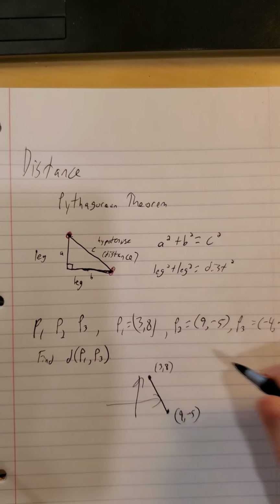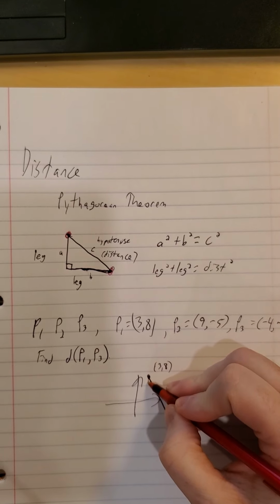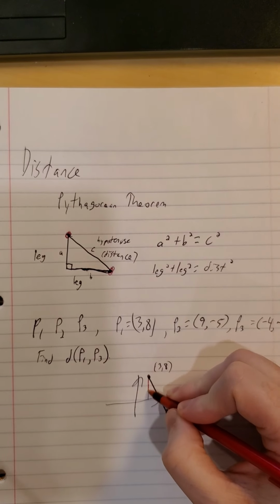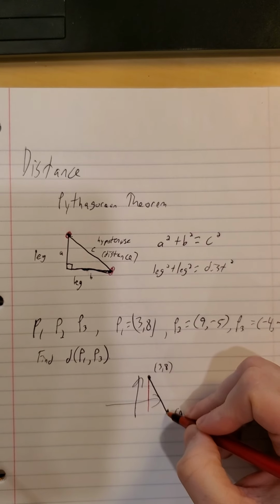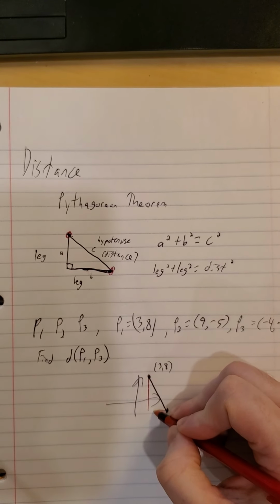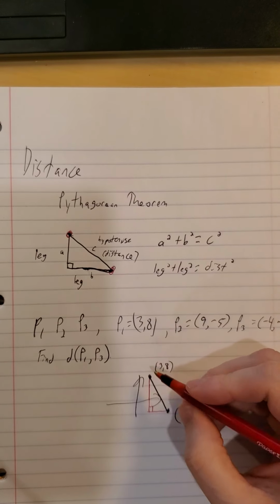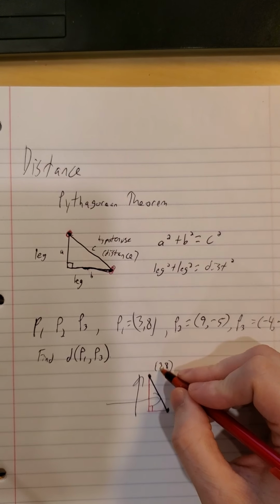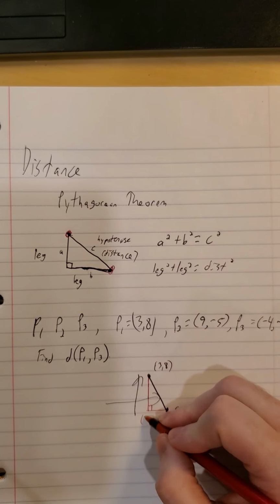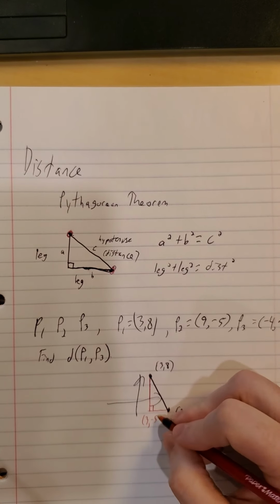So this distance is what I'm looking for. I just make that the hypotenuse of my right triangle. So I just drop a line segment straight down, and a line segment straight across. I'll have them meet at a nice pretty right angle. So this point shares an x coordinate with this top guy, so 3, and a y coordinate with this bottom guy, negative 5.